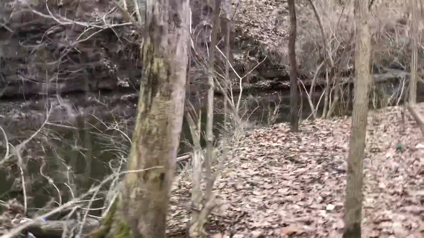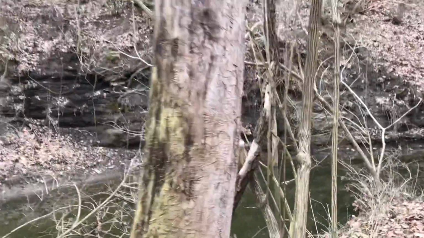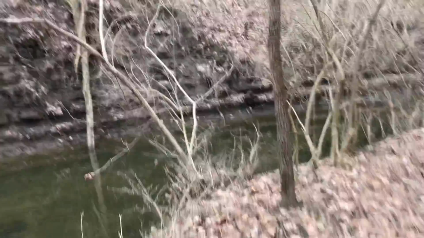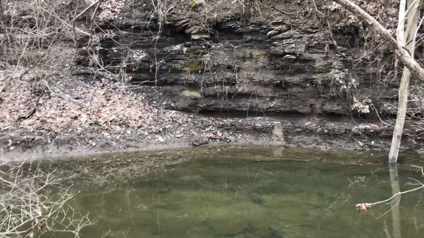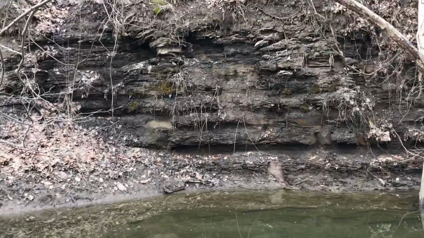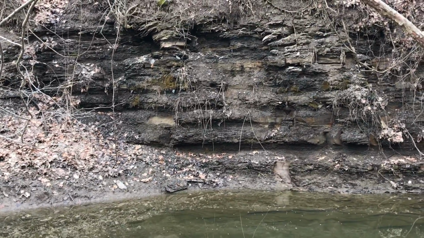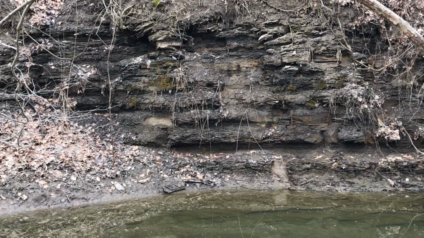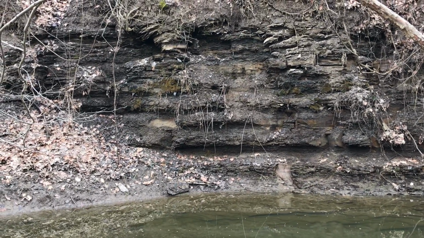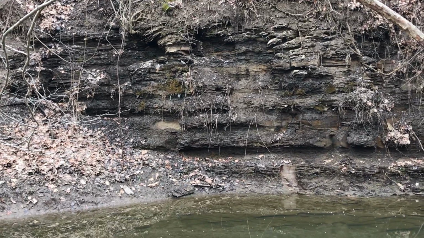Sorry, this is kind of a little less seamless here. You can see across the stream here, we've got a nice outcrop. And the outcrop is primarily shale. And these shale deposits would have formed during the Paleozoic era.